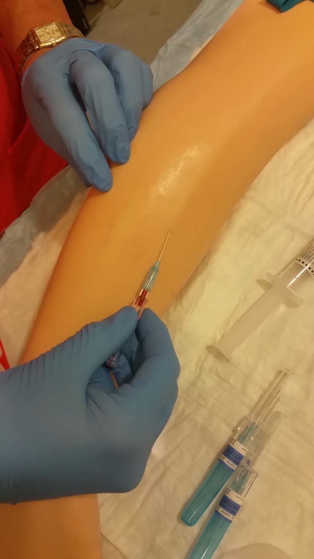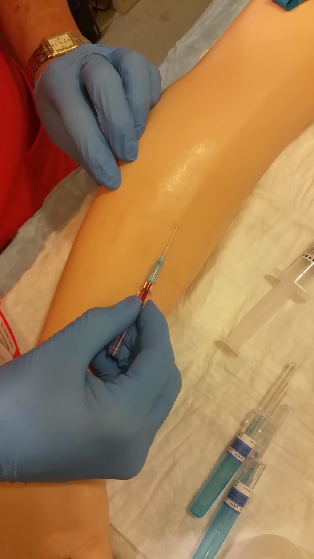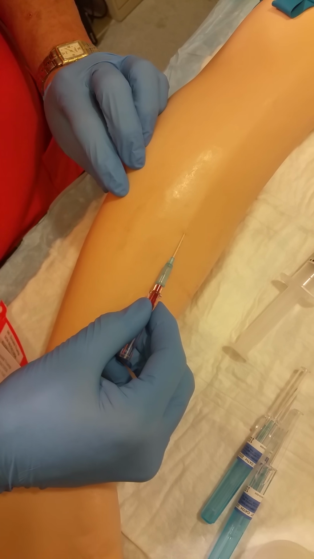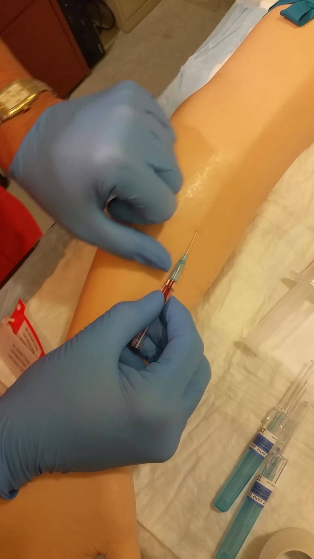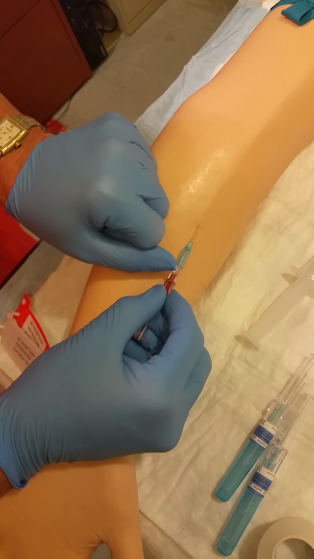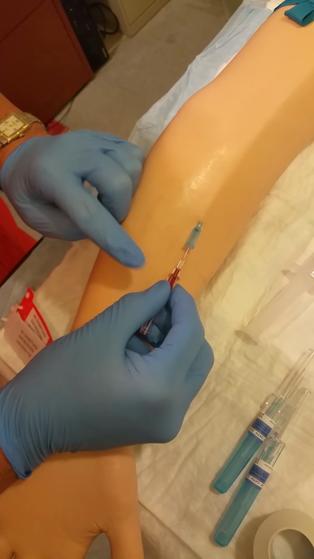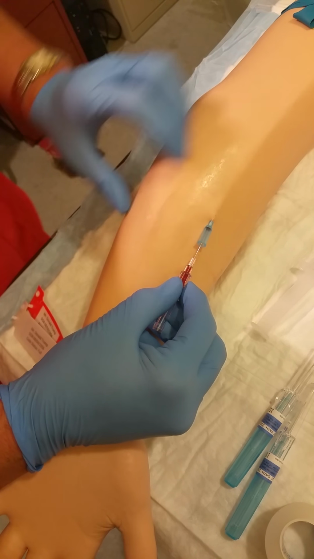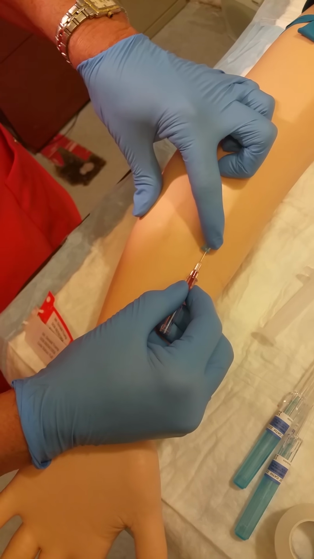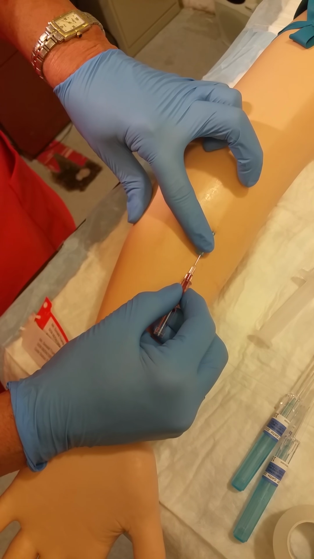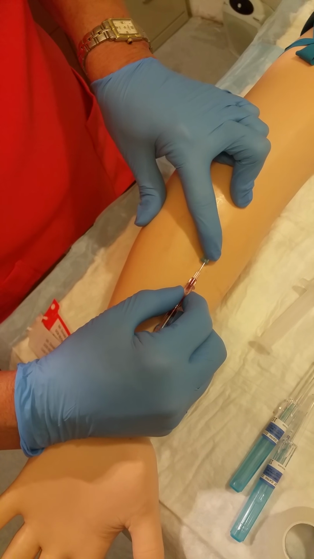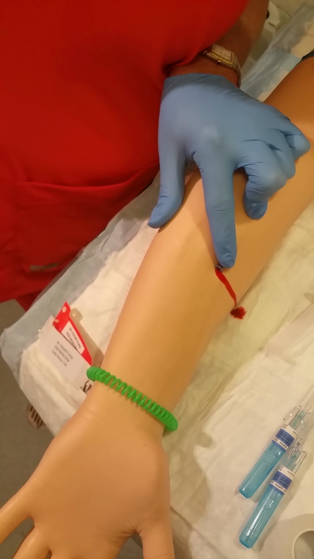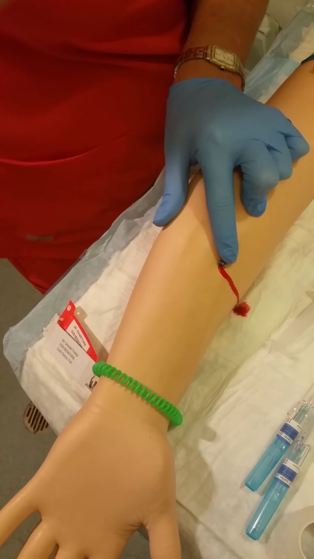When I know I'm in the vein, I advance the needle and the catheter together a millimeter or so, and then I just advance the catheter while stabilizing the needle. I hold the hub with the index finger of my left hand. I occlude the vein with the middle finger of my left hand, and I go directly into the sharps with the needle.